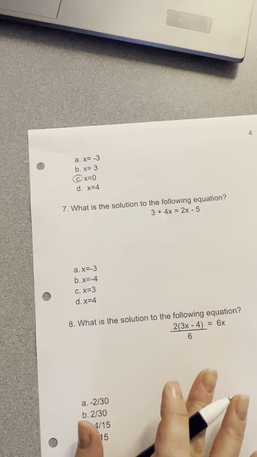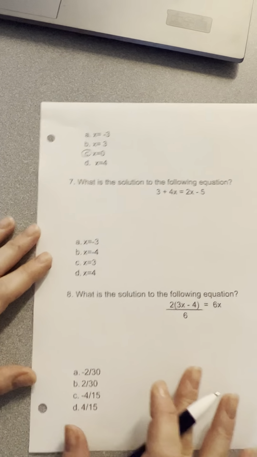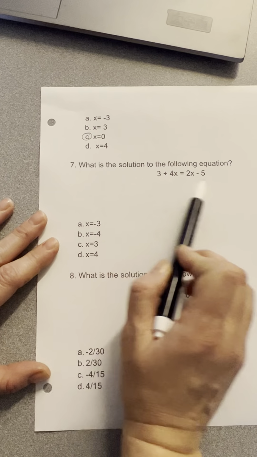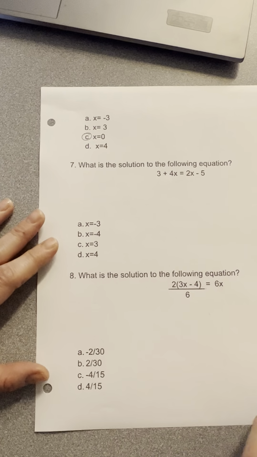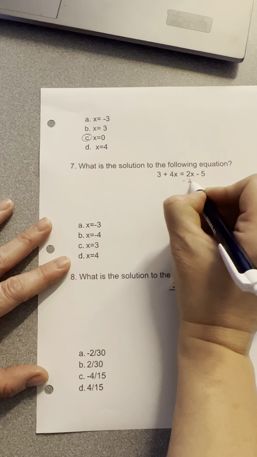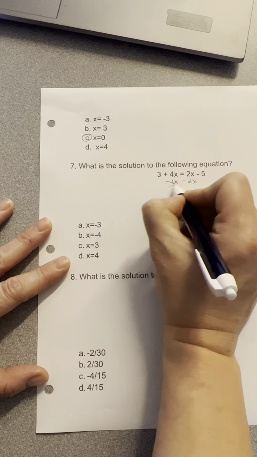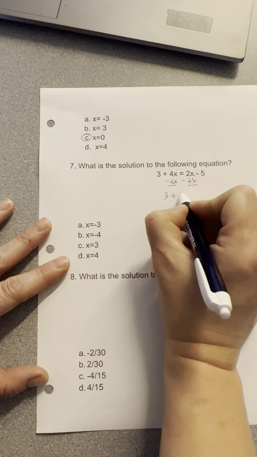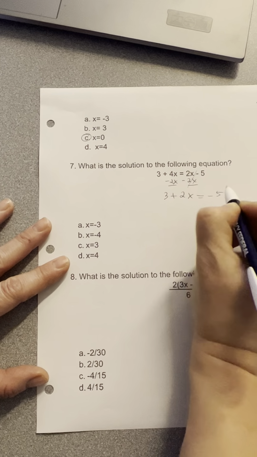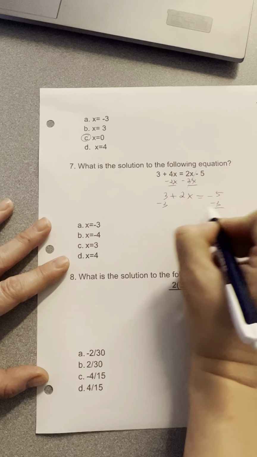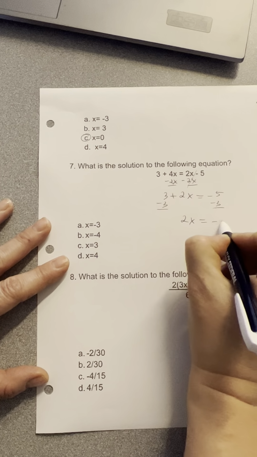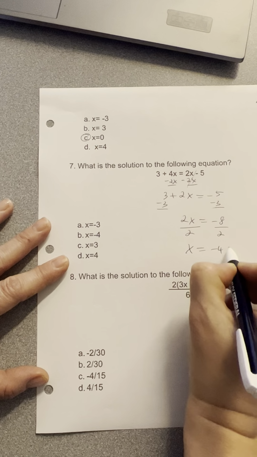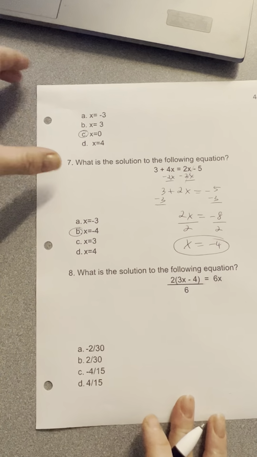All right, we're going to move on to number 7. Okay, solution means what's the answer. So x equals something, all right? Minus 2x, both sides, opposite operation, that cancels. Minus 3, minus 3. And last step, you divide. All right, so it's B.